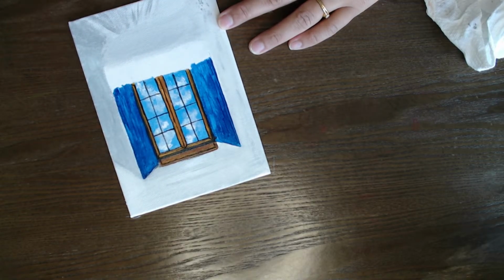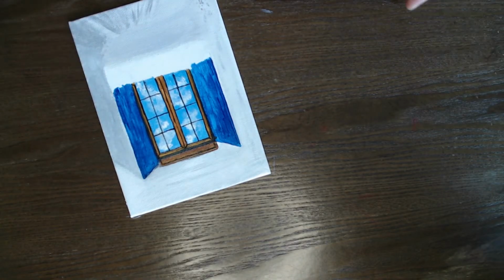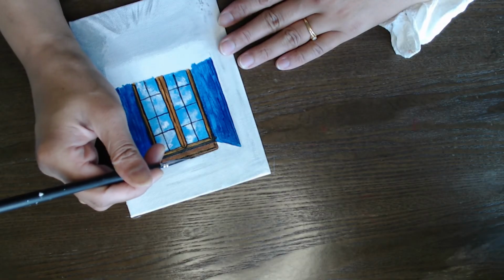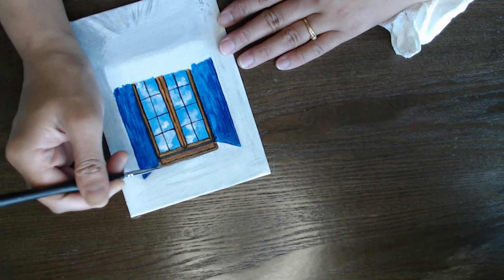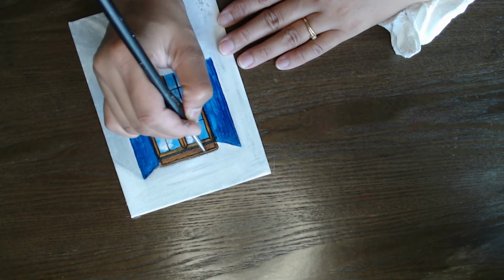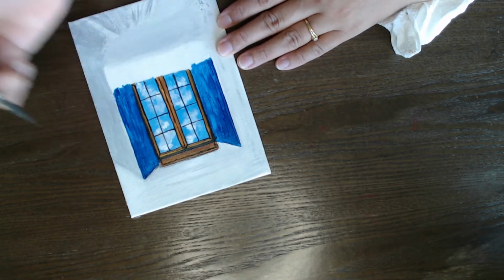And I'm using a very thin line brush because I don't want that detail to get spread. I just want a little dark line only to be shown above the window. I think, yeah, done.